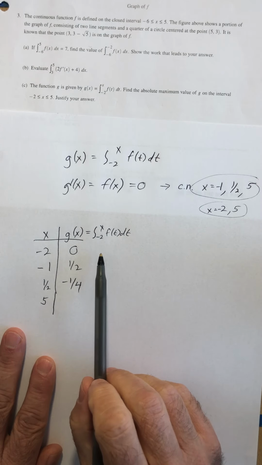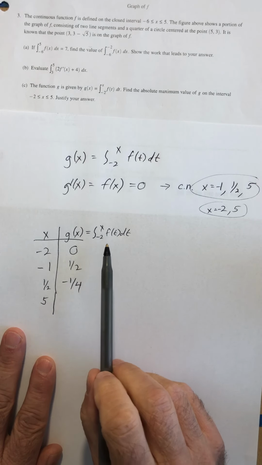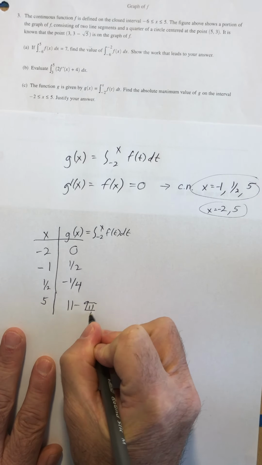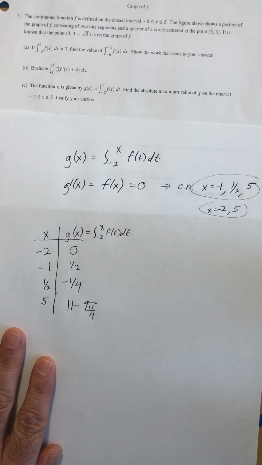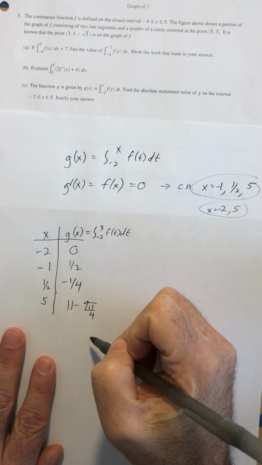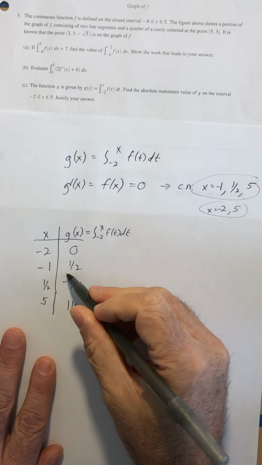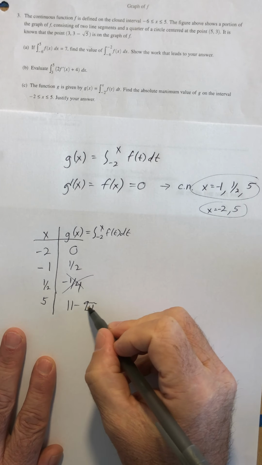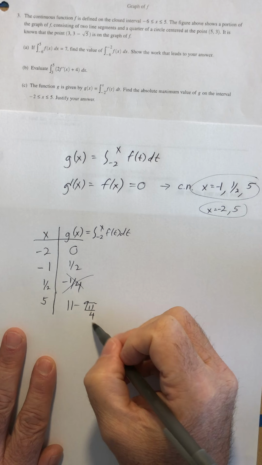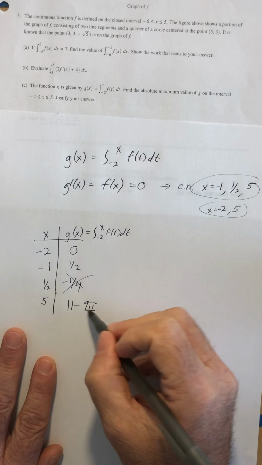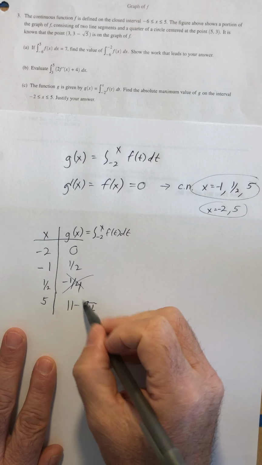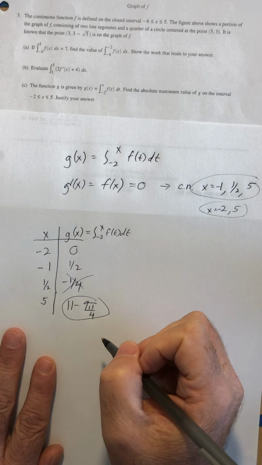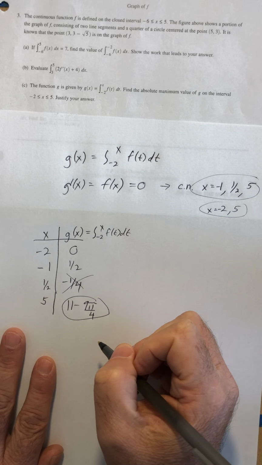And then 5, we actually figured out in part A. The integral from -2 all the way to 5 was that 11 minus 9 pi over 4 number. We did that in part A. So then I have to figure out of these which is the absolute maximum. I can rule out this one. This I have to think about a little bit, but knowing that 9 pi is about 27-ish, divide that by 4, you get about 7-ish. This is going to be around 4. We definitely know this is bigger than either 0 or 1/2. Don't even need my calculator for that. So 11 minus 9 pi over 4 is going to be your answer.